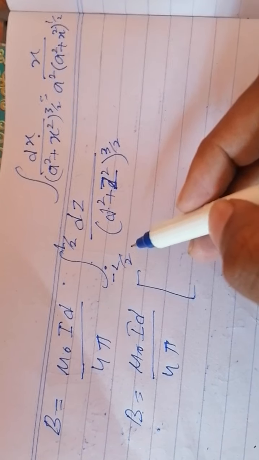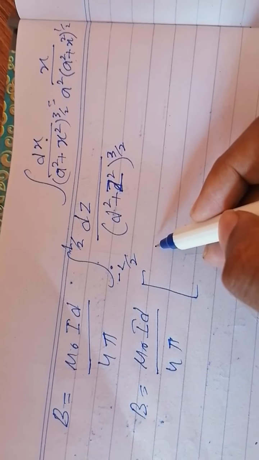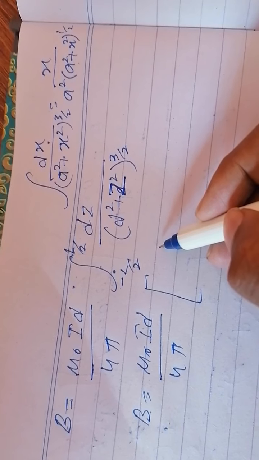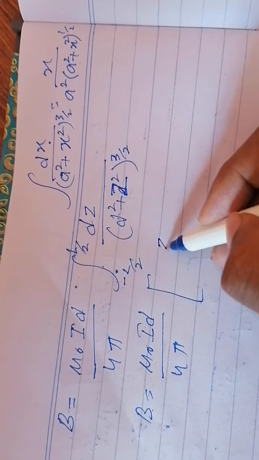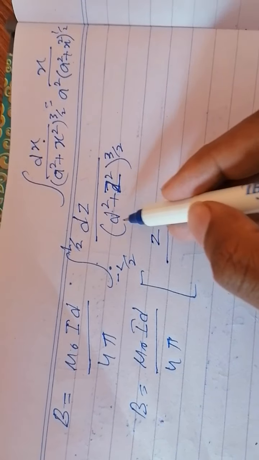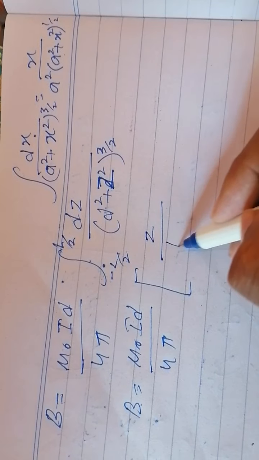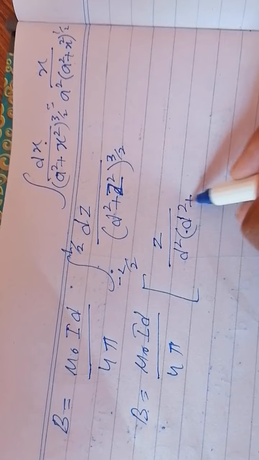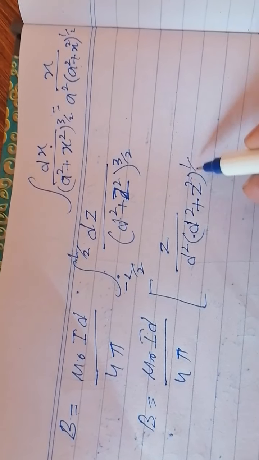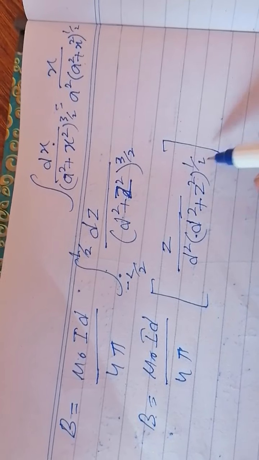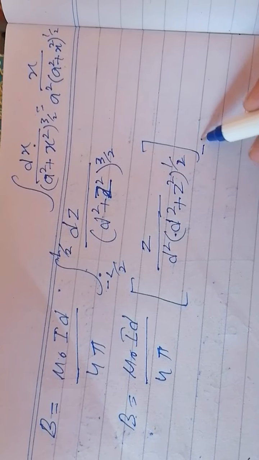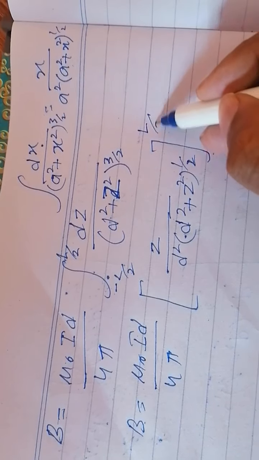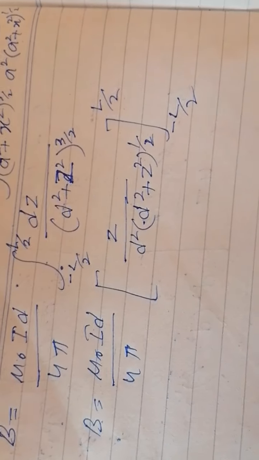So this formula will become x is equal to z divided by a, which is here d square, and d square plus z square to the power 1 by 2, with limits from minus L by 2 to plus L by 2.